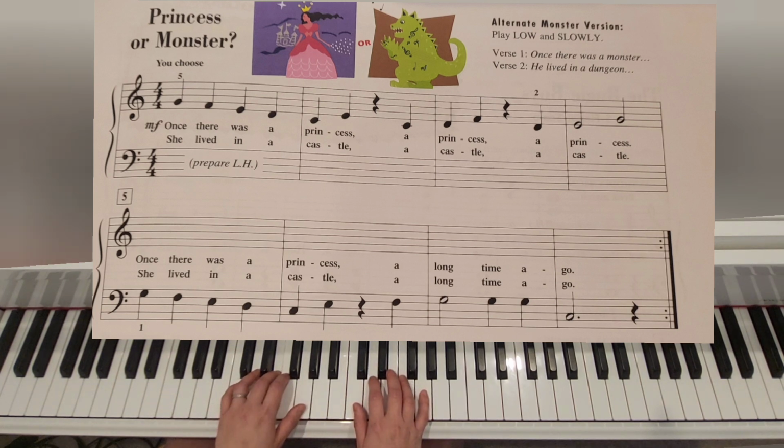Once there was a monster, a long time ago. He lived in a dungeon, a dungeon, a dungeon. He lived in a dungeon a long time ago.